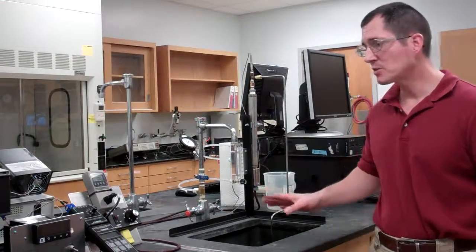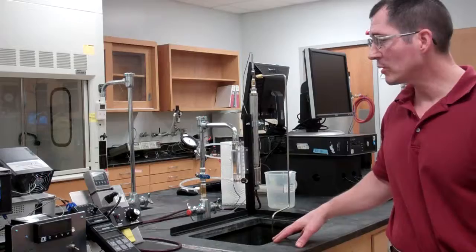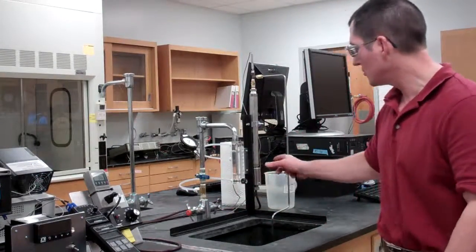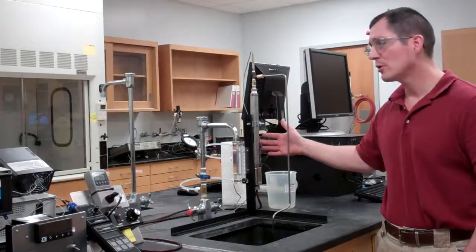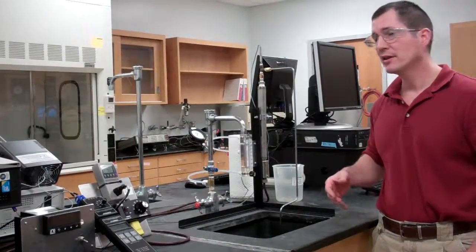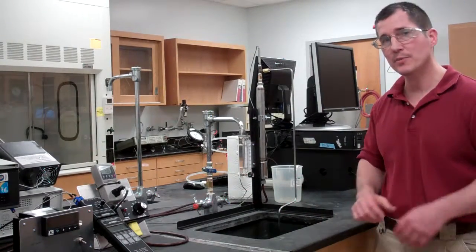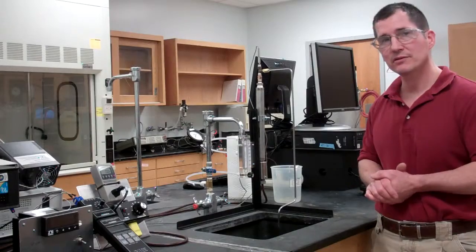Of all the experiments in here, I would say this one concerns me the most, just because if you have power going to the heater and you have no flow going through there, it can become dangerously hot. So that's something you need to think about when you're doing this experiment as opposed to the other experiments. Thank you very much.